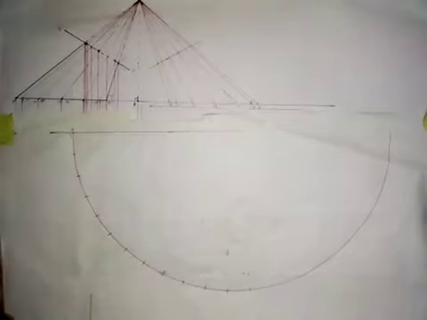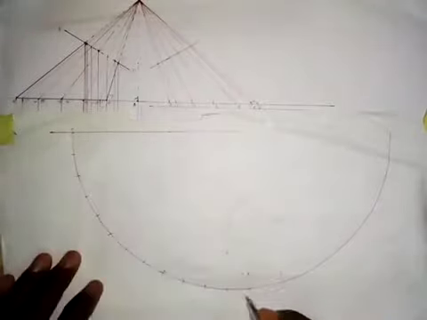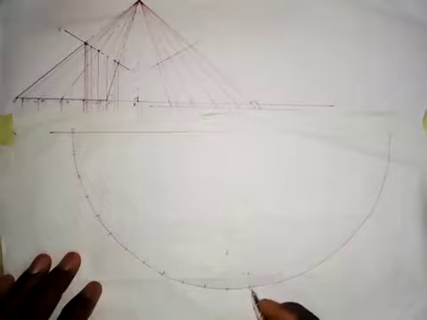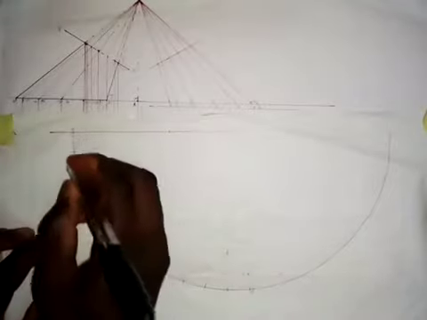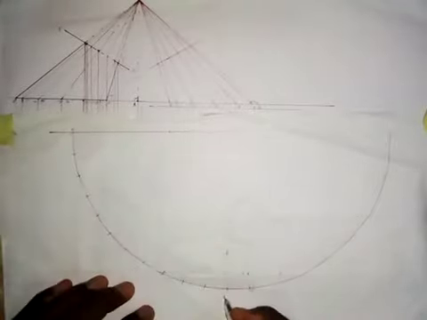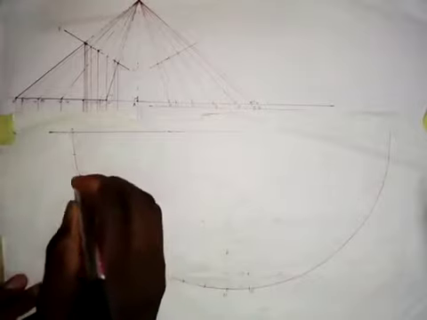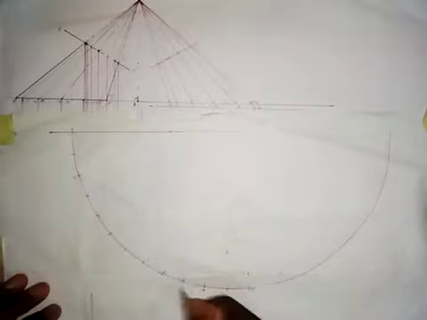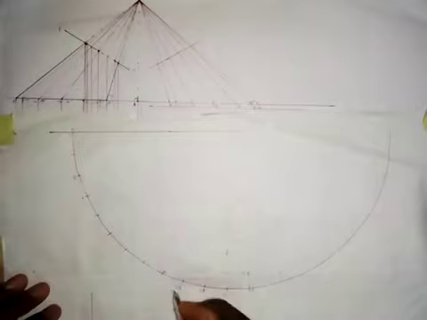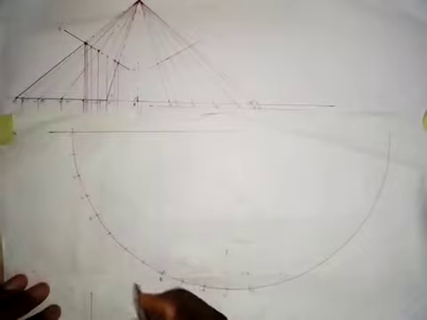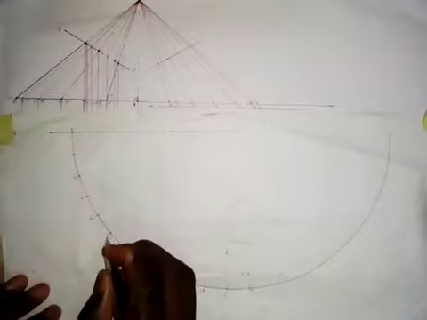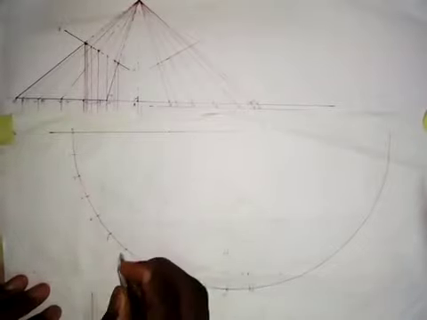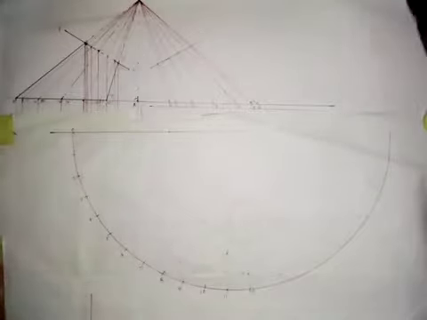Alright, so we have this point now. I'm going to number this point. So this is 0, and we are going to have 0 on both sides. Followed by 1, 11, and followed by 2, we have 10, followed by 3, we have 9, followed by 4, here we have 8, followed by 5, here we have 7, and then we have 6 in the middle. So that's what we have there.